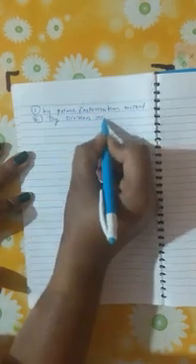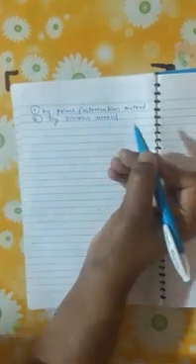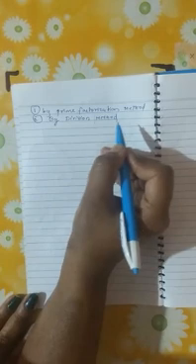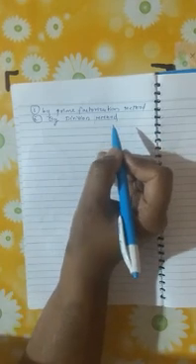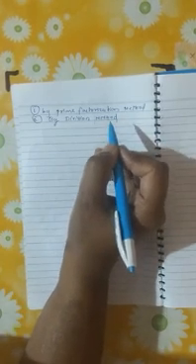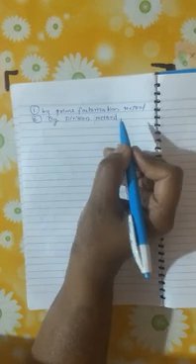You are aware of these two methods, right? So by prime factorization method and by division method. So what is my prime factorization method?